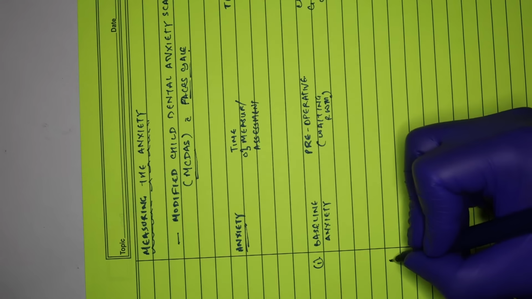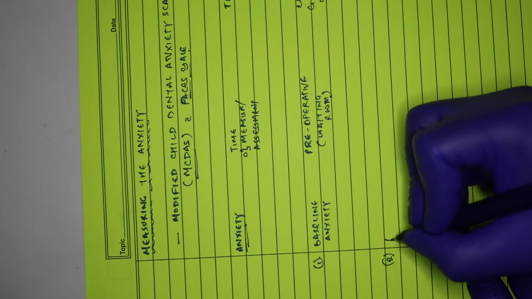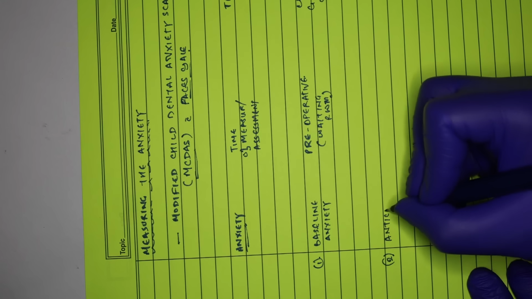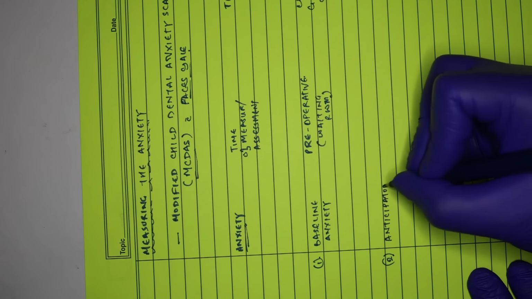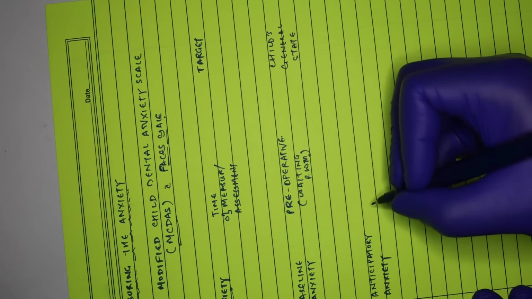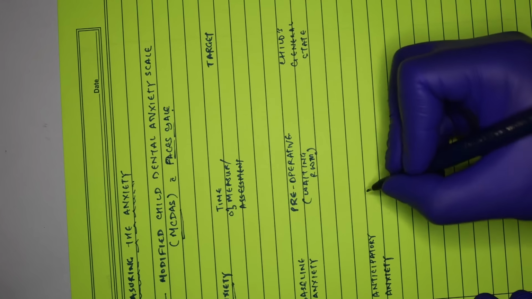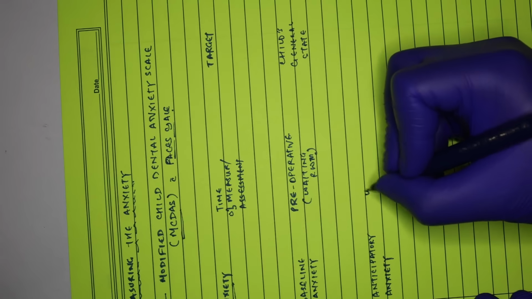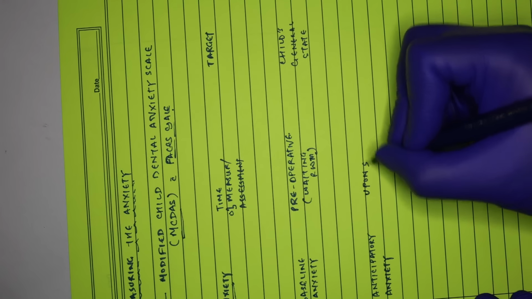Okay, the second would be the anticipatory anxiety. By anticipatory anxiety we are measuring this upon seeing the SDF bottle.